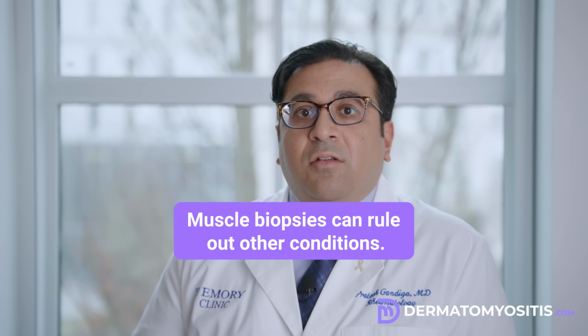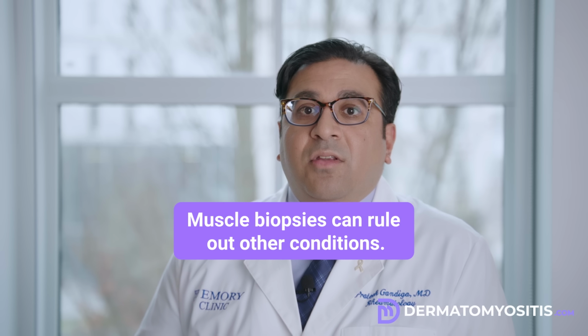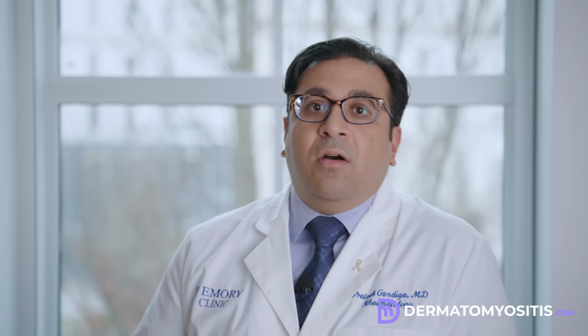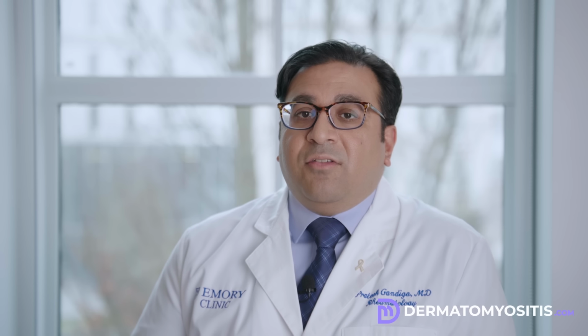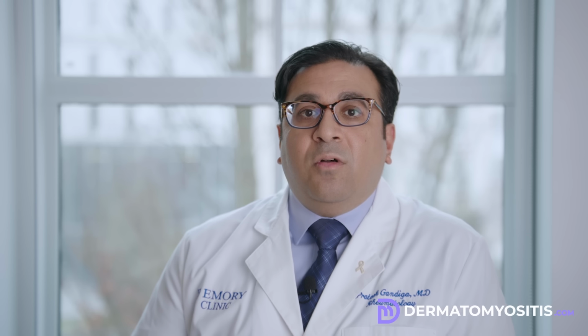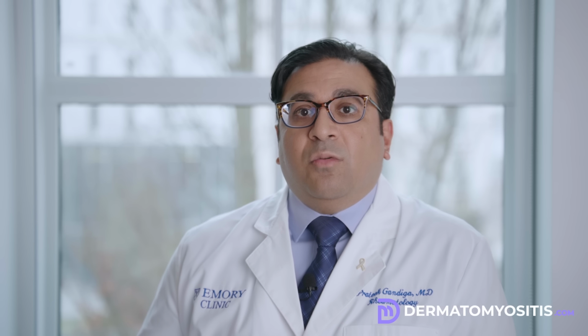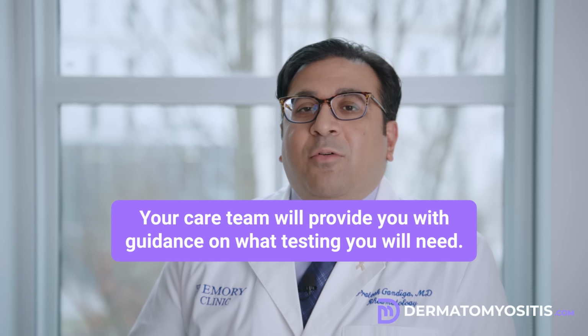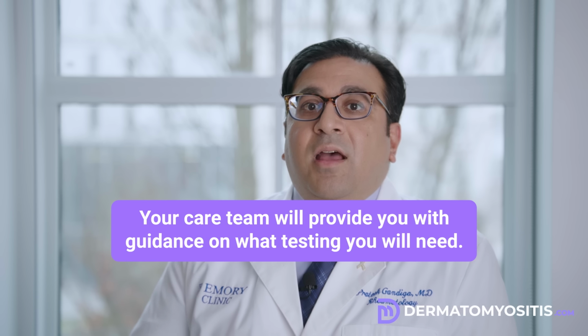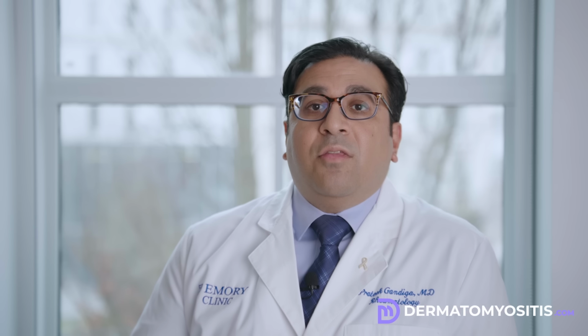It's also important in some patients to end up getting a muscle biopsy to look for mimics that can cause things that look like dermatomyositis but can be slightly different, or to see if there's more than one thing that's going on. One question is whether or not you need a muscle biopsy, and that really depends on the situation. In some patients, muscle biopsies can be really helpful, but sometimes we can make the diagnosis without the muscle biopsy. It's really important to talk with your care team to decide whether or not you need a muscle biopsy and what other testing might be helpful for you in your particular situation.